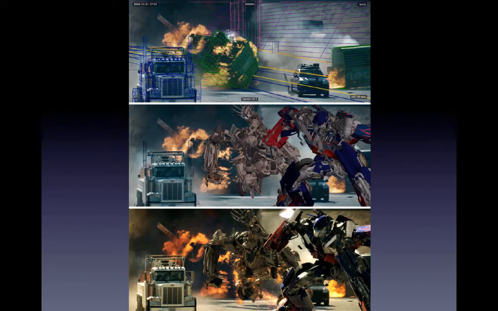But here what we do is we have everything gridded out with that green basket, and then we can superimpose on the animated visuals, and then it looks very real with the fire. The fire is real, the truck's real, but everything else is animated. Composited together, it makes the Transformers series go on and on and on with the special effects.